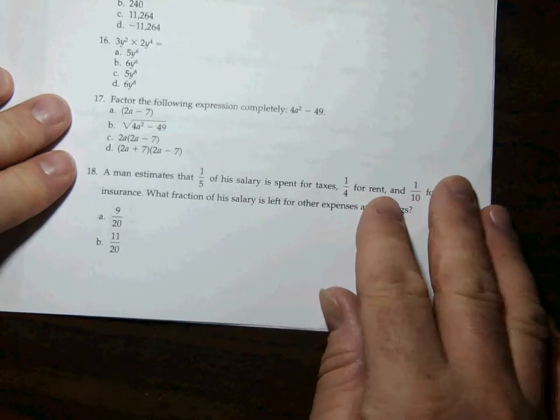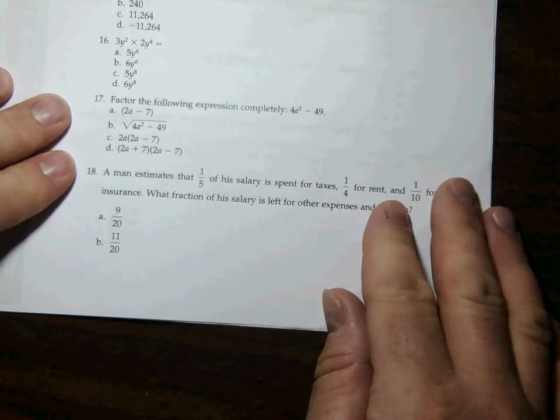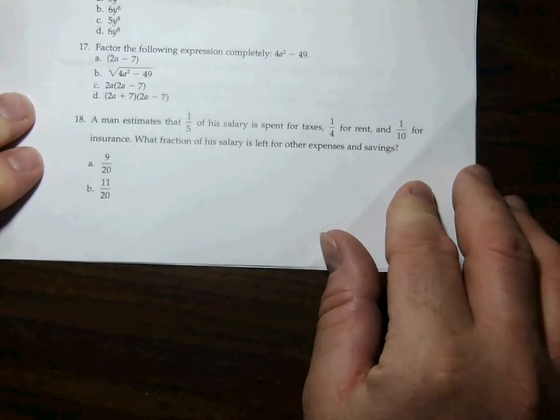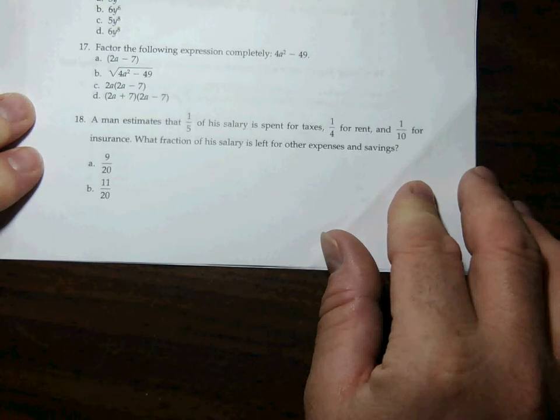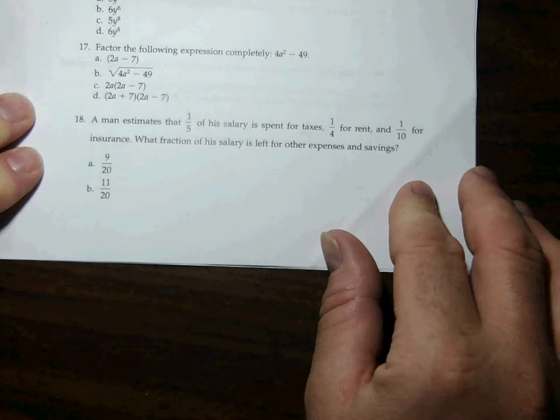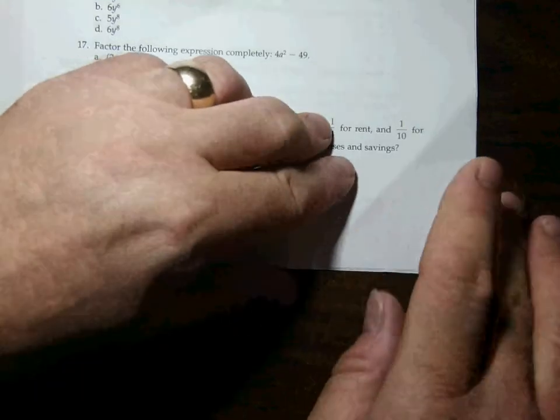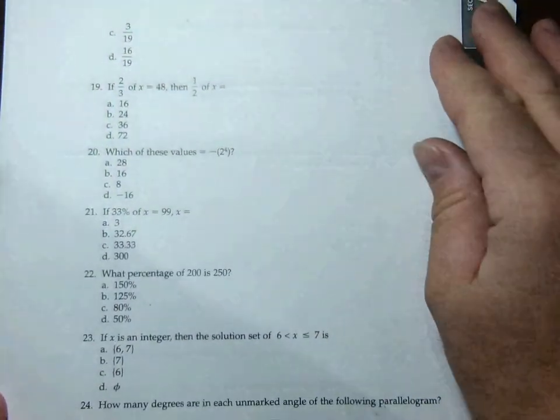17. Factor the following expression completely. 4a squared minus 49. 18. A man estimates that 1/5 of his salary is spent for taxes, 1/4 for rent, and 1/10 for insurance. What fraction of his salary is left for other expenses and savings? Okay, here's choices A and B. C and D on the next page.